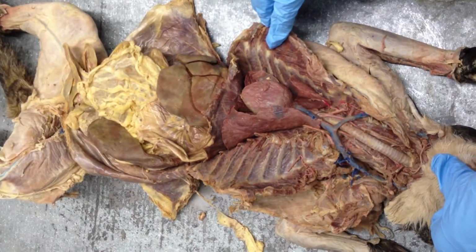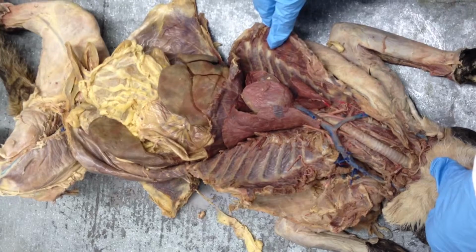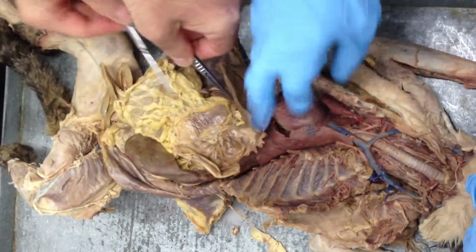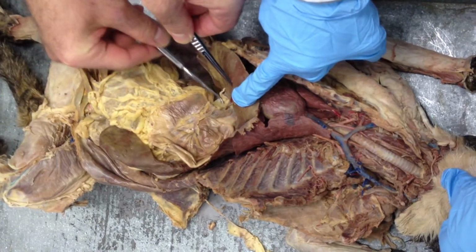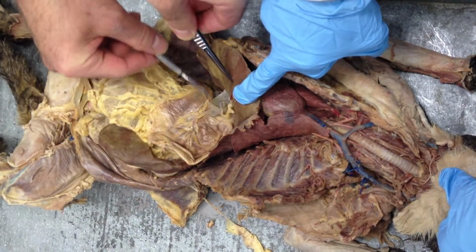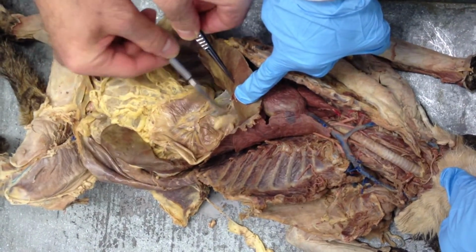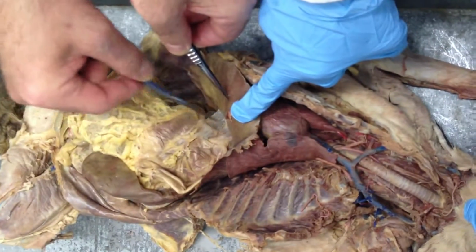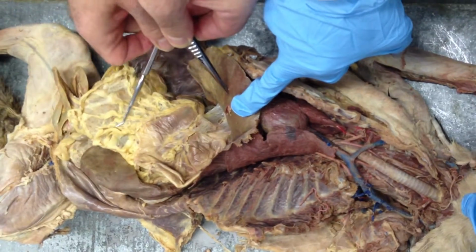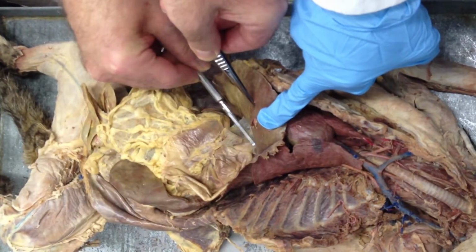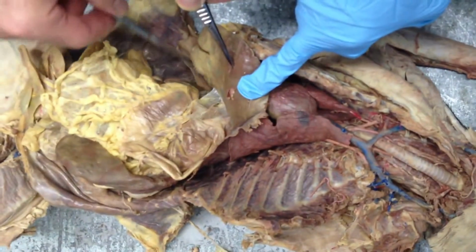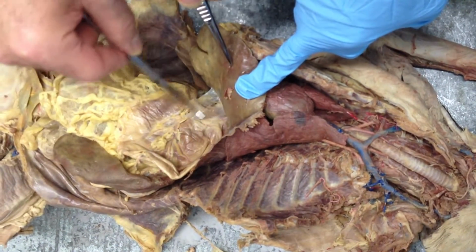And then the lesser, let's see if we can find it here. Well, this is really lesser. It's going to be right in, it's really like, well, I think it's gone now. You'll find a fatty sheet similar to this, much smaller, connecting the liver to the stomach. It's going to be right in here. So this really is the only remnant of it. Most cats will have some sort of fatty tissue right in here.